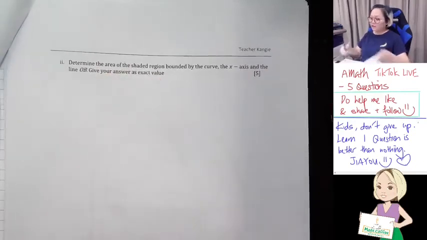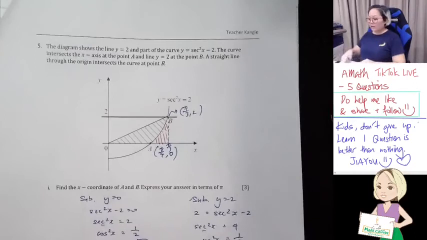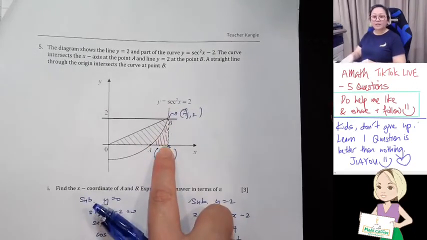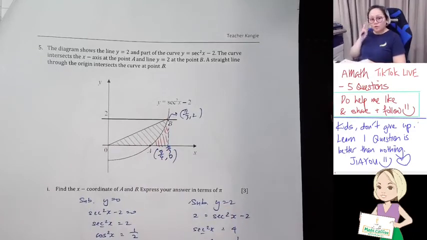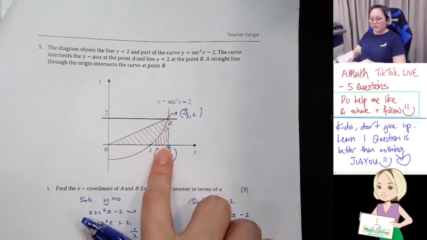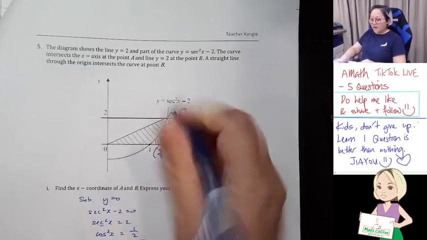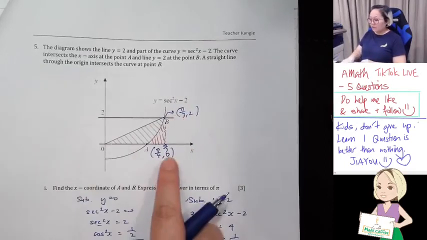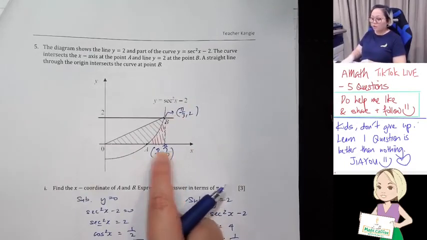So just now I mentioned, you want to find the shaded area, you have to find the area of the triangle minus the red color shaded. Okay, so how am I going to find the red color shaded? Because it's under the curve and you sweep towards the x-axis. So that means I have to sweep between pi over 3 to pi over 4.